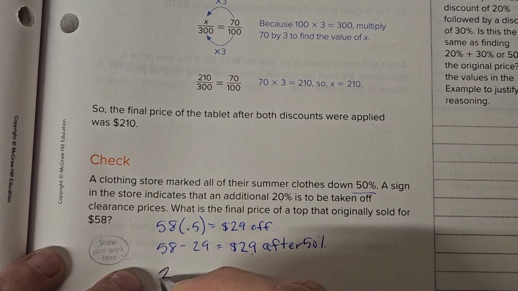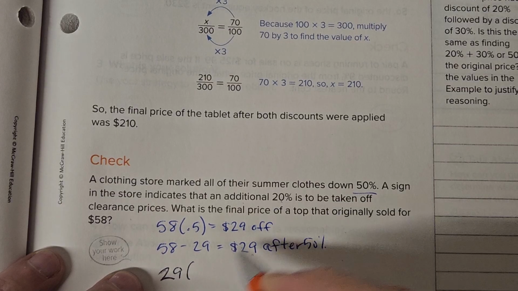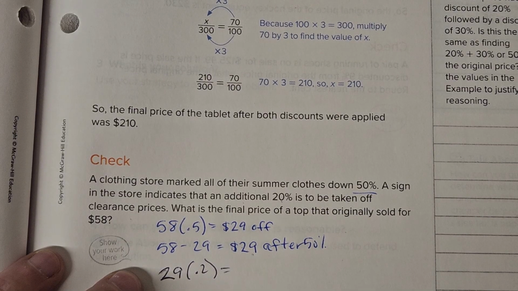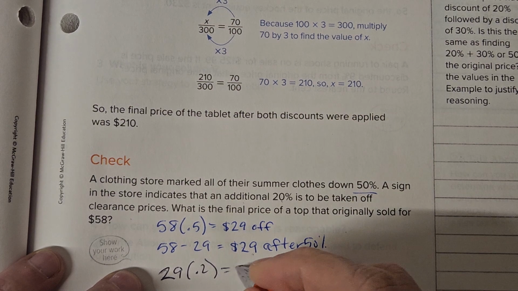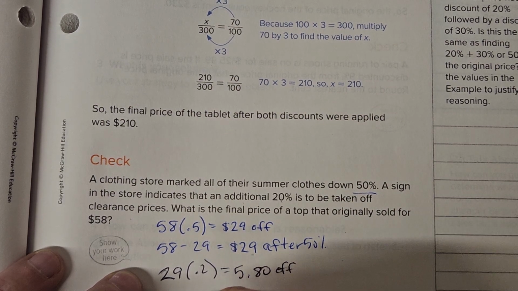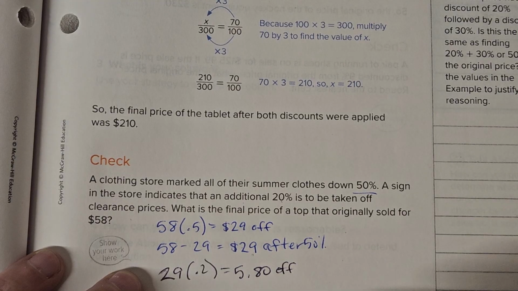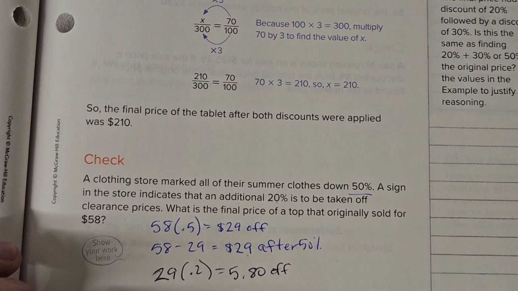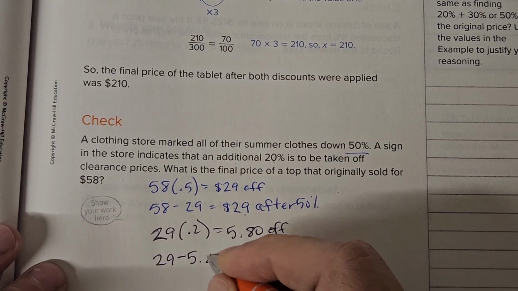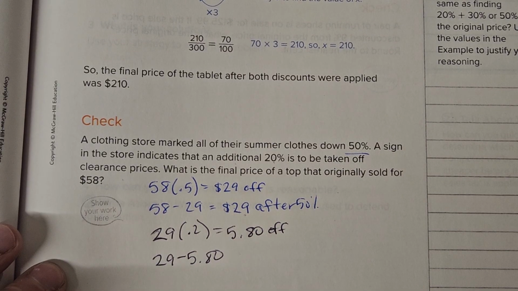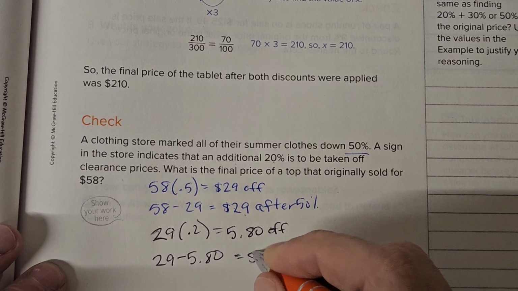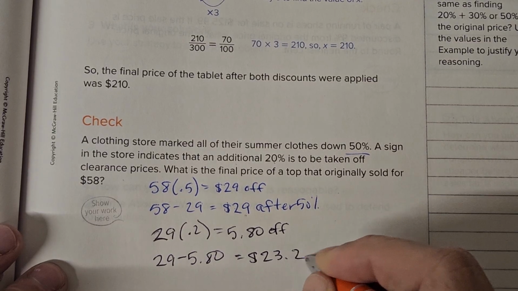So now we'll do the same process, but with different numbers. 20% is 0.2, and that is $5.80 off. So now we can take that 29 minus the 5.80 and get $23.20.